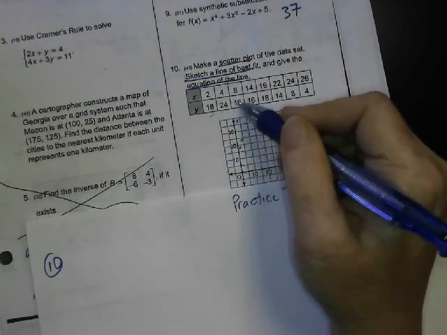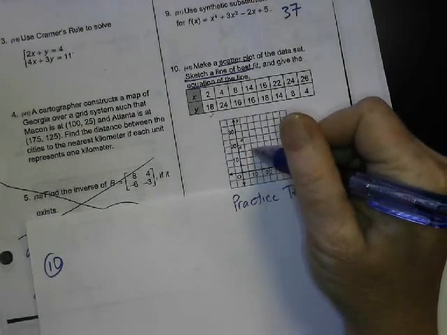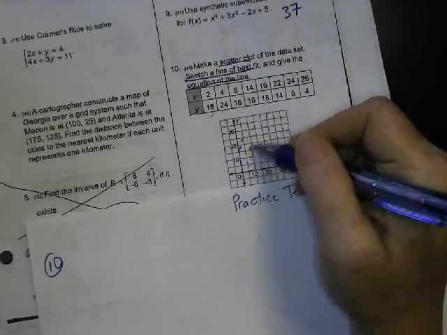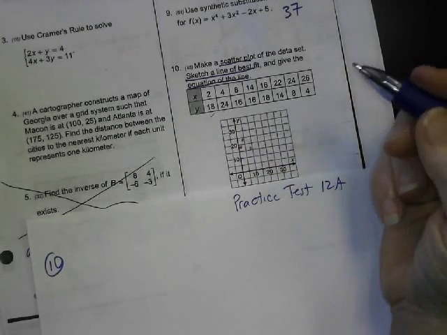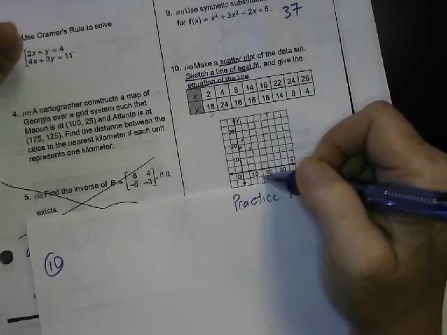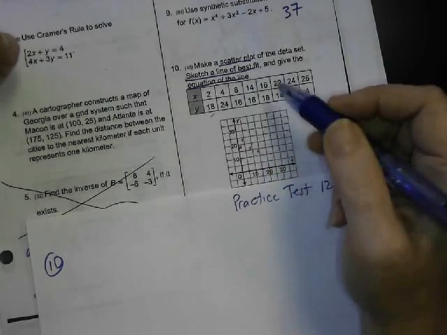And then 8 to 16, so 8, 16 would be kind of in here somewhere. Right, that's 10, 15, that's 16. And then 14, 16, so 10, 15, 14, somewhere right there.